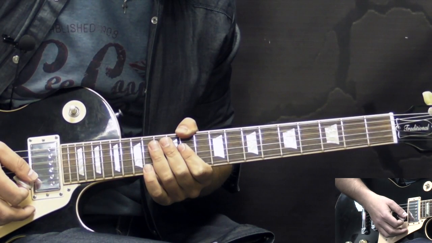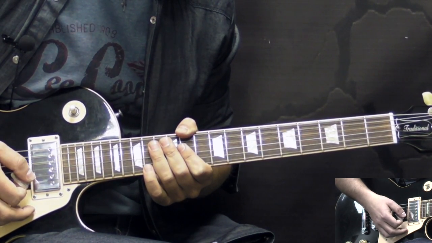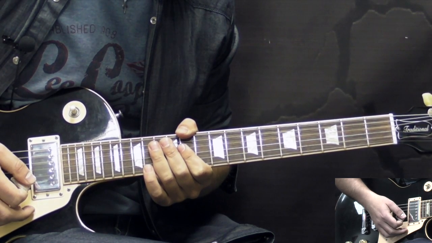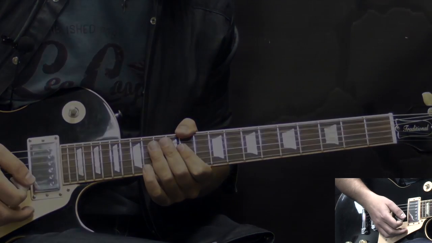Alright, so that's pretty much the rhythm part for the entire song. And now we're going to take a listen to the first solo, then we're going to come back and break it down.